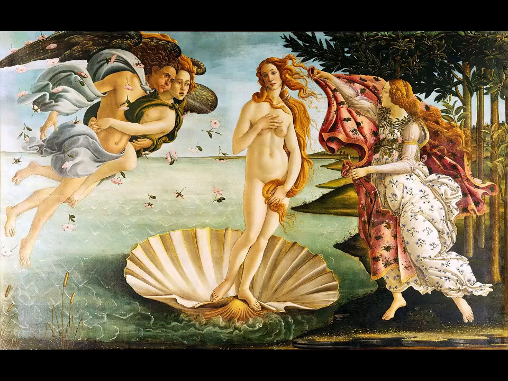Exactly, connecting them to this whole lineage of greatness. That's fascinating. It's incredible how Botticelli blends all these layers of meaning together. But, okay, before we go too far down the rabbit hole of symbolism, I'm curious about the more technical aspects of the painting. What can you tell us about Botticelli's actual painting technique?